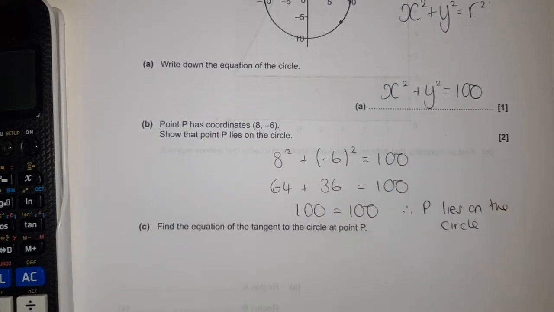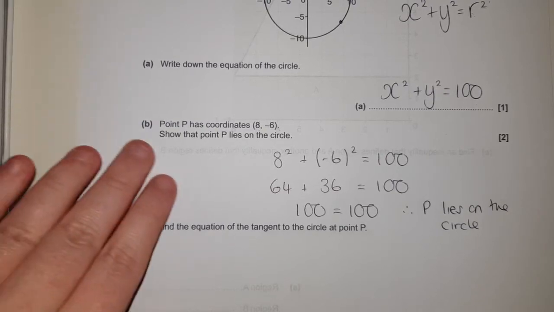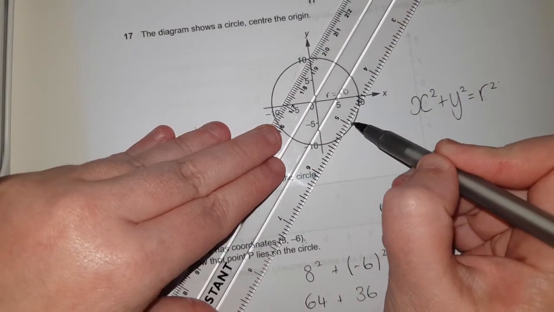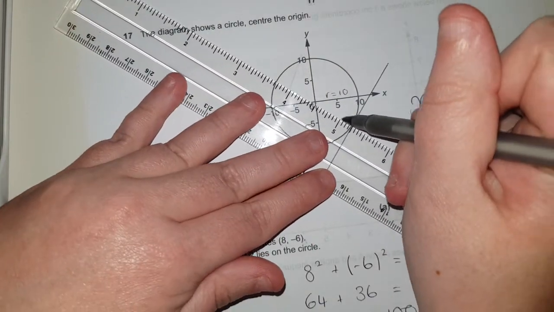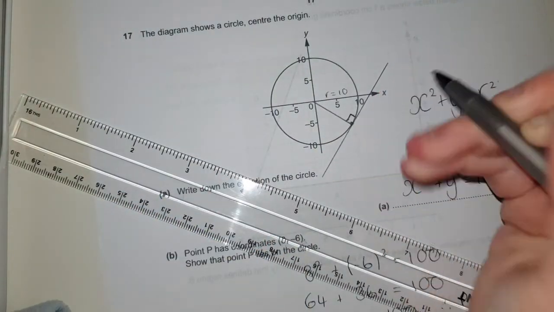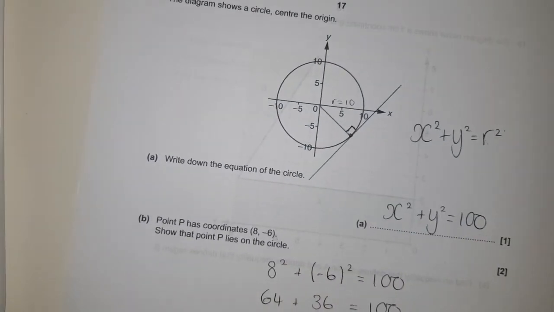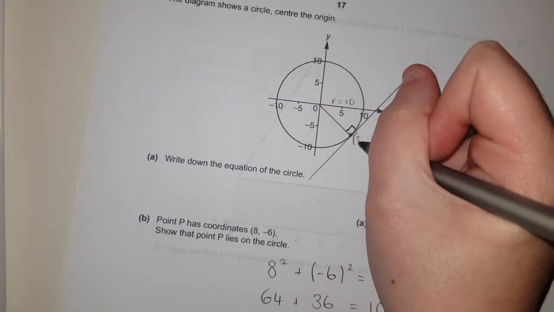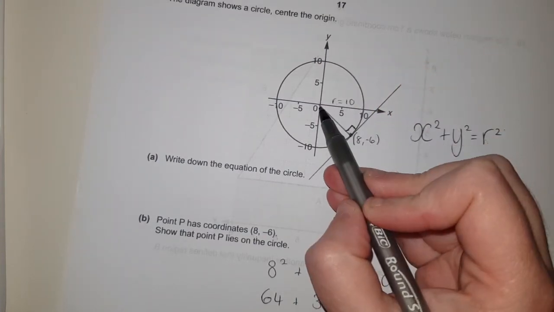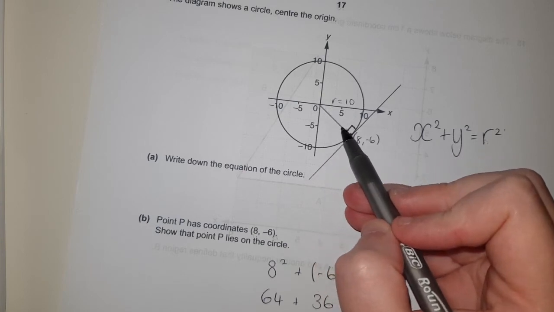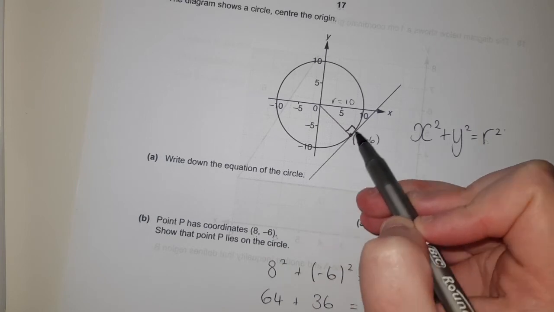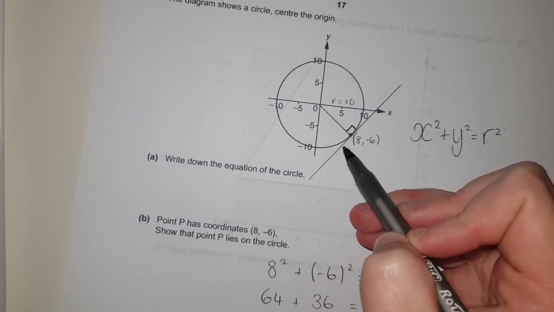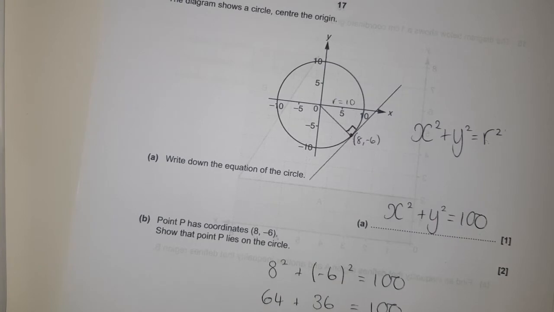Right, find the equation of the tangent to the circle at the point P. Now remember, a tangent will meet a radius at 90 degrees. So it's a line which is perpendicular to the radius. So first of all, since I know this coordinate here is 8, minus 6, and I know that coordinate there is 0, 0, I can find the gradient of this line. Once I've got the gradient of this line, we can flip it and change the sign to get our perpendicular gradient. And then I've got a gradient and a point to find my equation of that line.